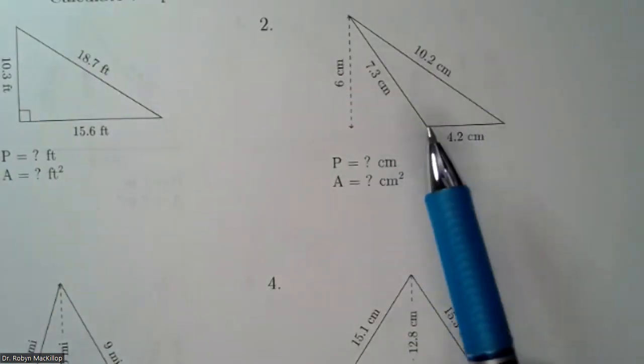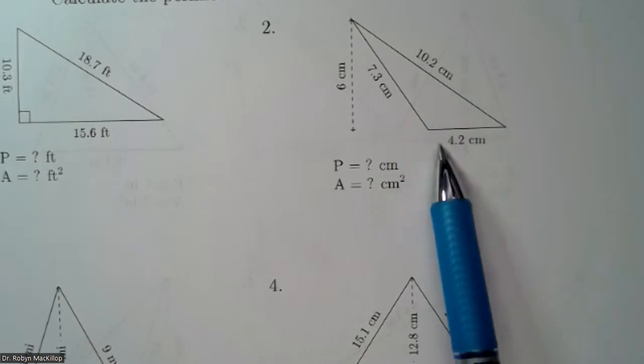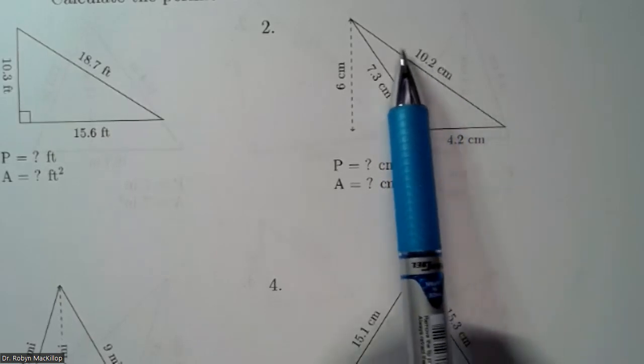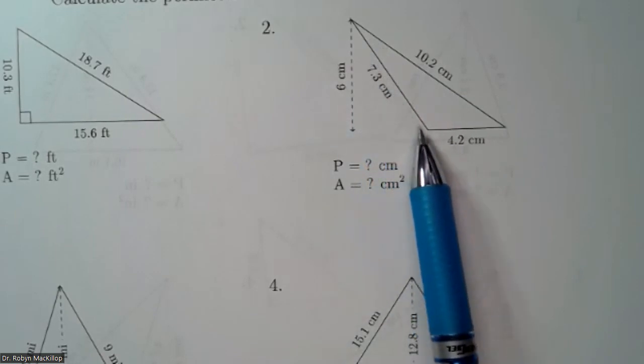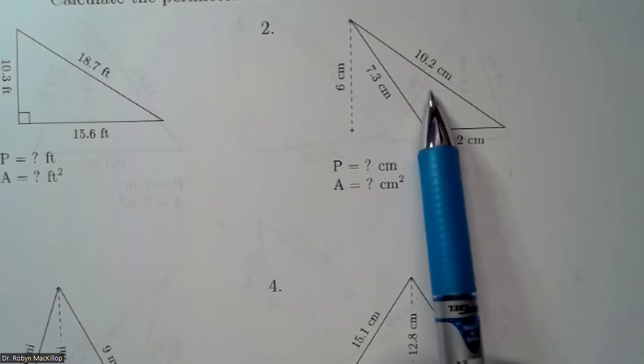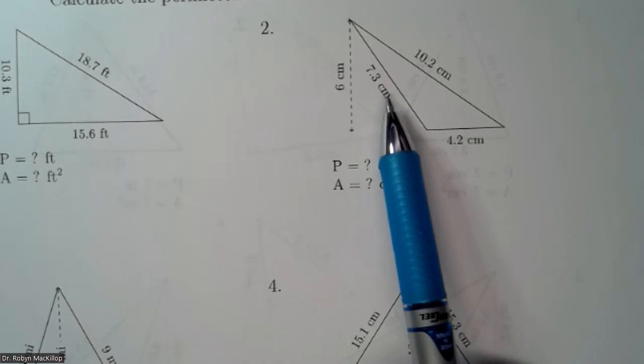So for this one, if you were just going to do the perimeter, you're adding up the 3 sides. So basically a perimeter is the fence. You're measuring the fence. The area, on the other hand, is everything inside the fence. So it's got a different formula, clearly.